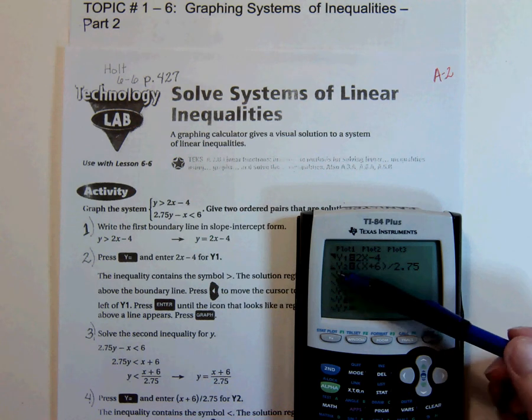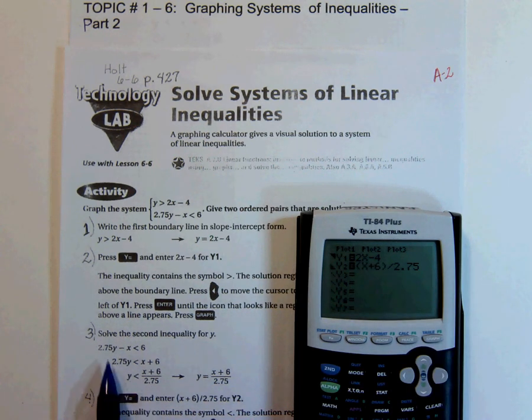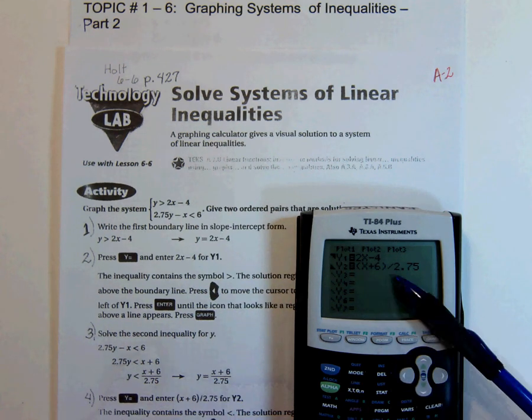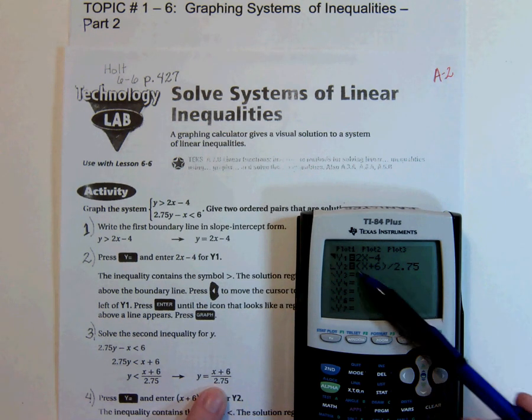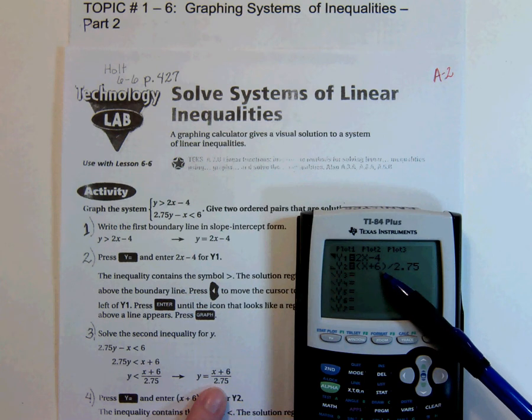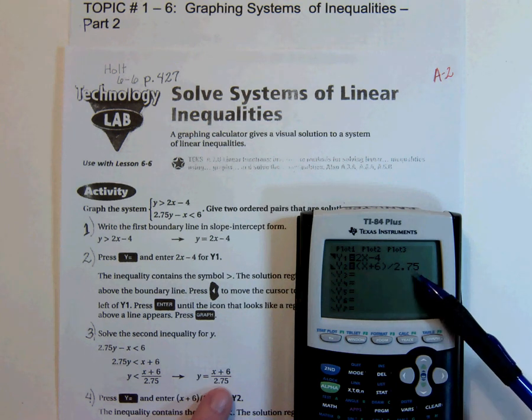The other equation, number 3, was not written in linear form, so they had to rearrange it first. By dividing away 2.75 from this side, you now have the y by itself. Notice how I put this in the calculator. Anytime you divide by a coefficient in front of the y, you can put it in the calculator exactly like you see it here by putting it in parentheses. That's the most important thing. Put whatever's on top in parentheses and then divide it by whatever you had to divide away from the y.